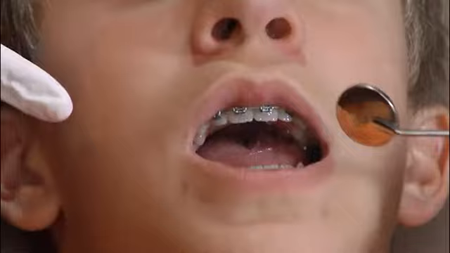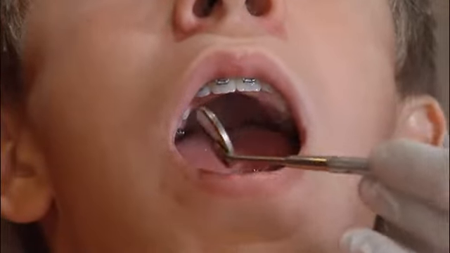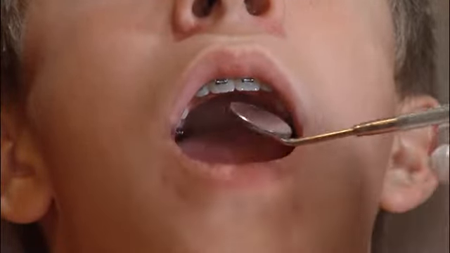The prime outcome is a balanced environment for the developing teeth and jaws. This balanced, soft tissue environment supports not only the establishment of proper tooth and jaw position during treatment, but helps us maintain these changes long-term.